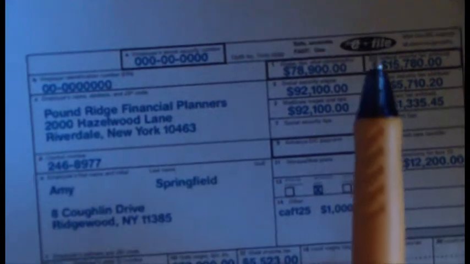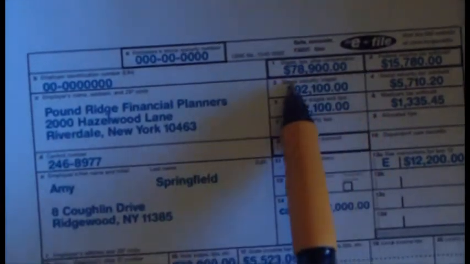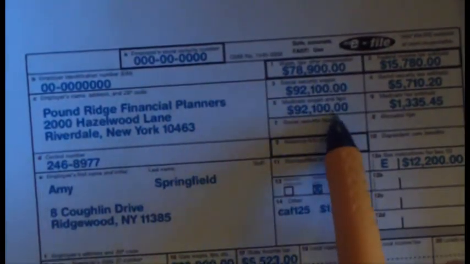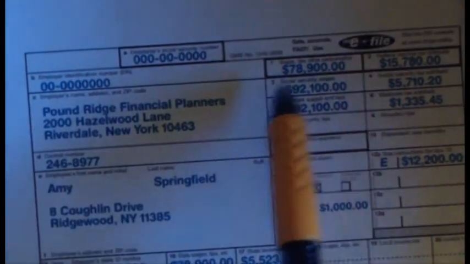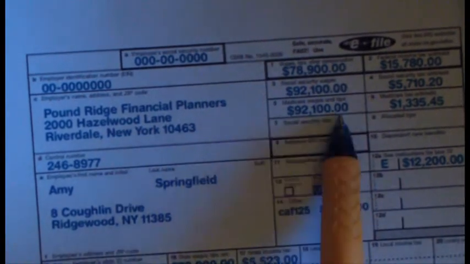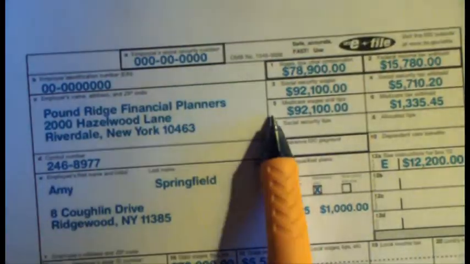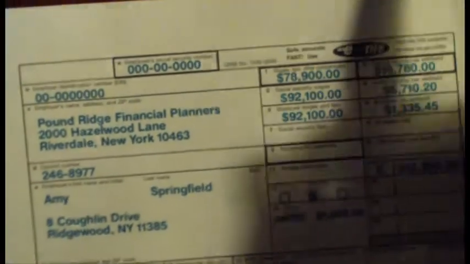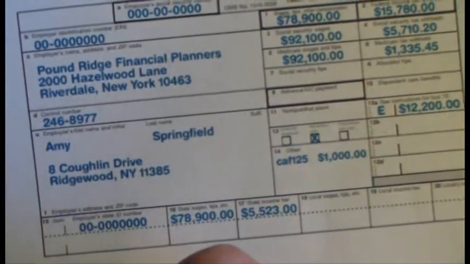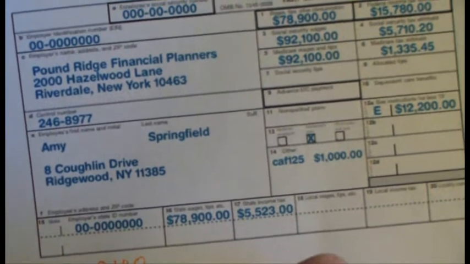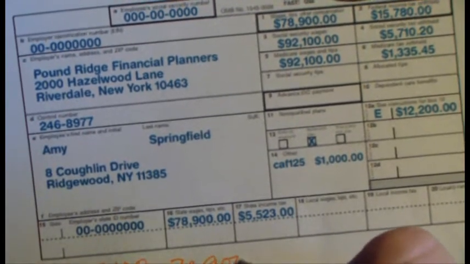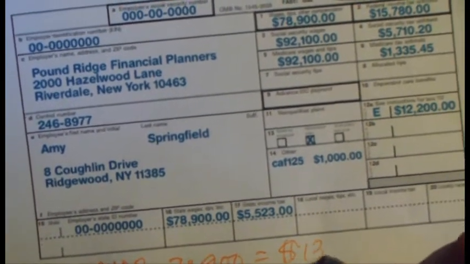$92,100. So the difference being, take home is after everything's been deducted. These are what she made total before deductions, because when they calculate Social Security and Medicare taxes, they do that on your gross income, not just your take home. Okay, so let's figure out what the difference is. If we take 92,100 and subtract off 78,900, we get a difference of 13,200.